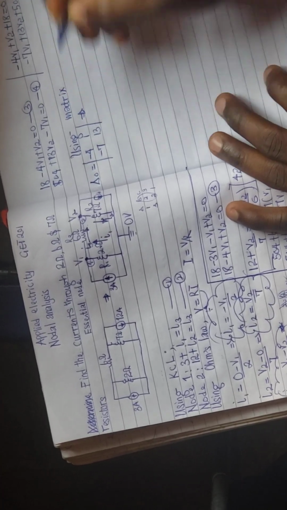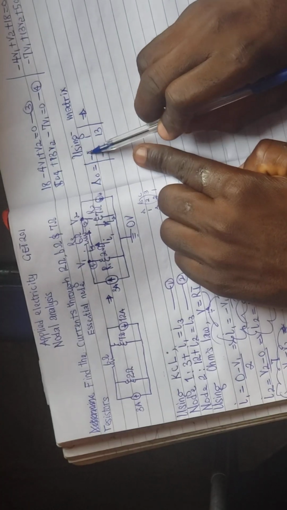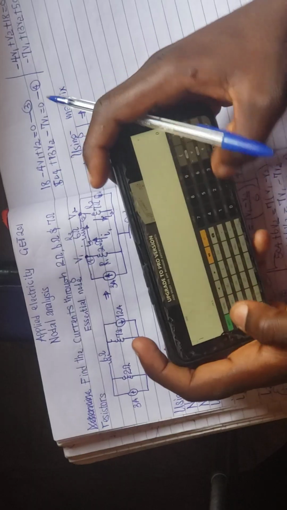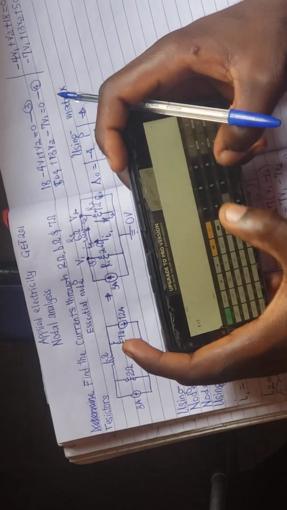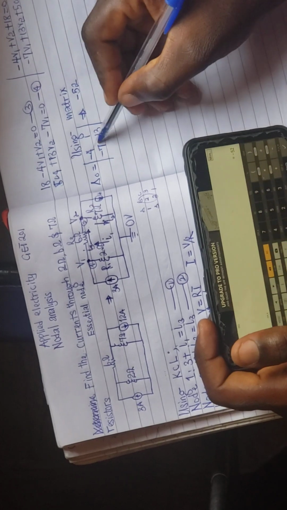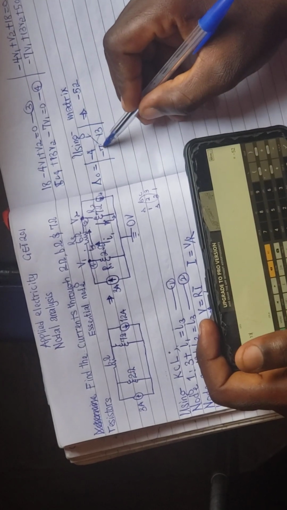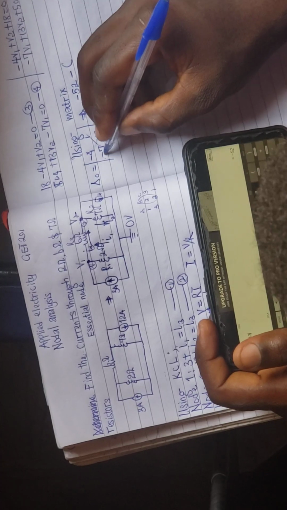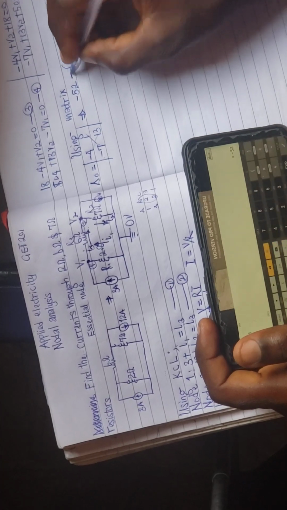So what do we do here? We're going to use this 4 to multiply 13. Minus 4 times 13 gives you minus 52. Then I will use this one to multiply this one, so minus 7 times 1.